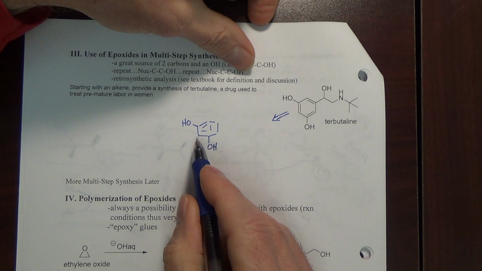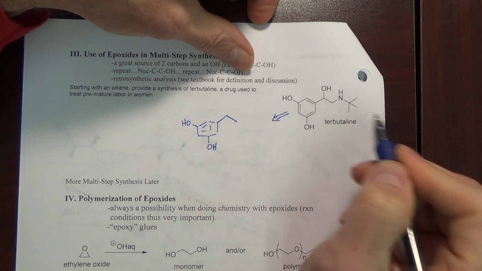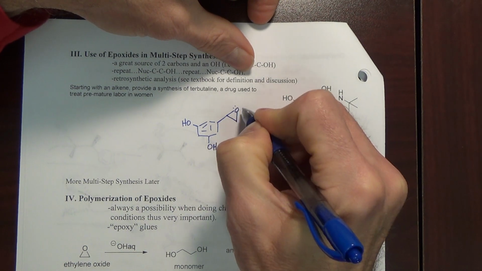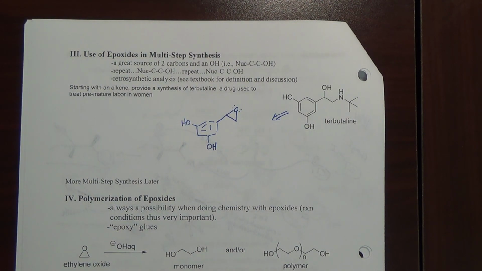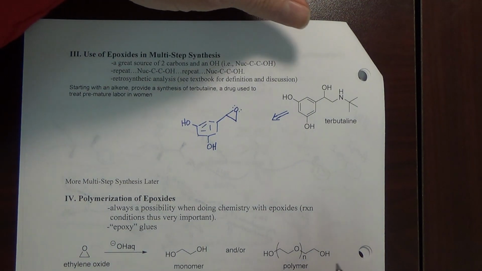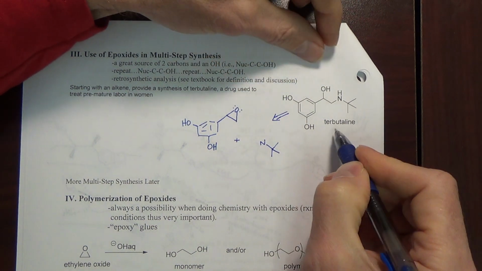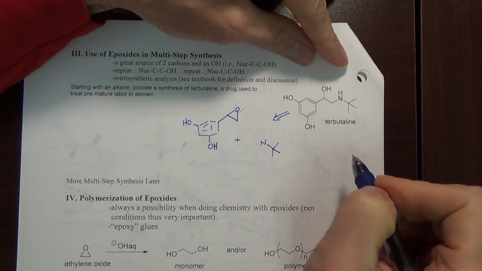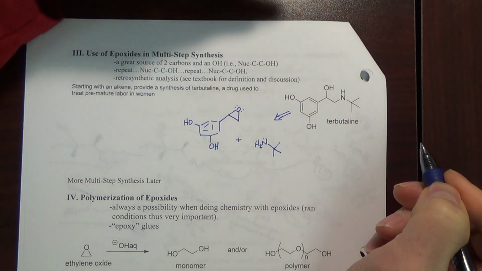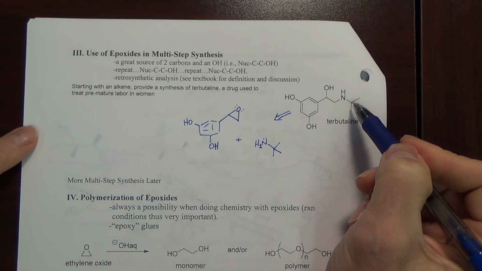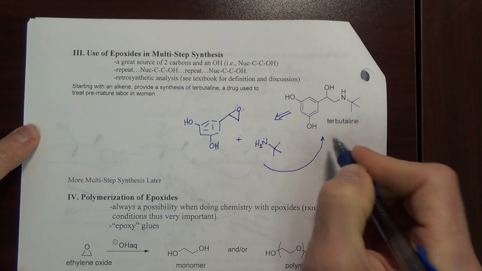We would take this diphenol, I think it's called resorcinol, go back to that epoxide and react it with, it's a butyl group, that's where the terbutaline name comes from, this nitrogen, but that's going to be an NH2, right? Neutral amine. Okay. And so these two would react if these came forward to give that product.